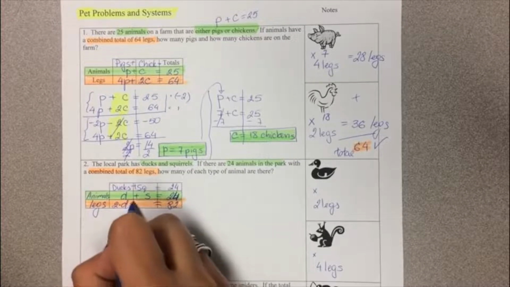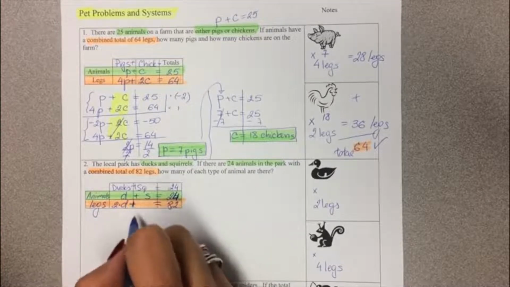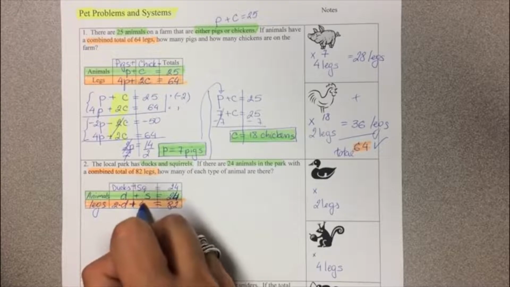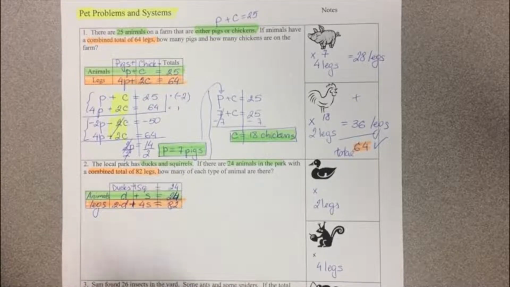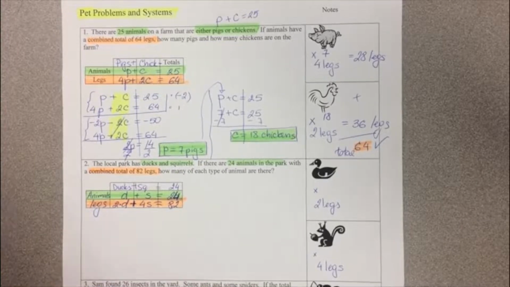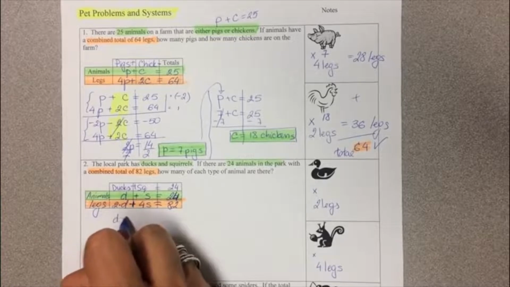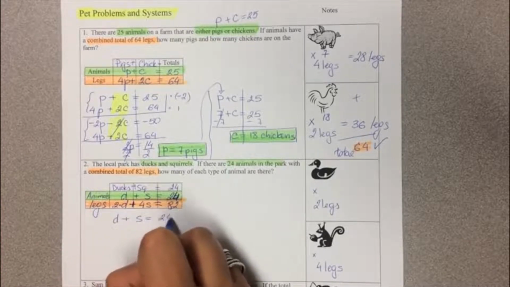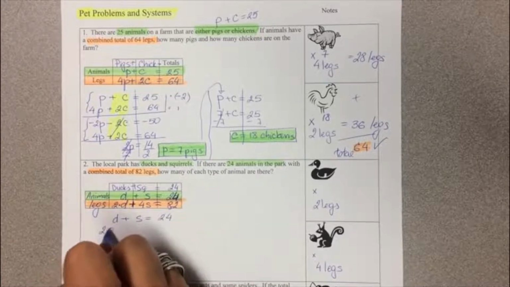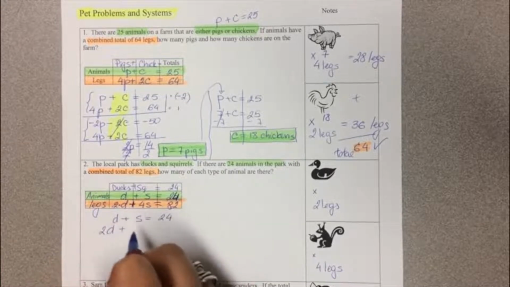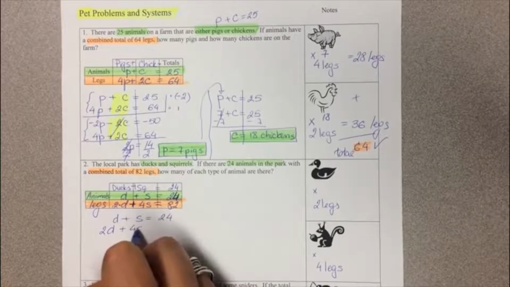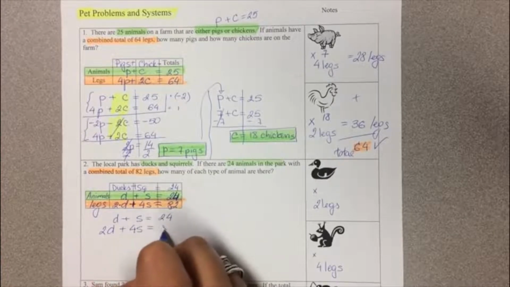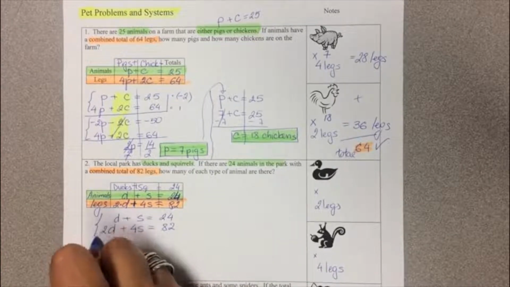Every squirrel has 4 legs, so plus, because it's about total, 4 times S. And that becomes our system: D plus S, ducks plus squirrels, for the total of 24. 2D, every duck times 2 legs, plus 4S, every squirrel times 4, equals 82.